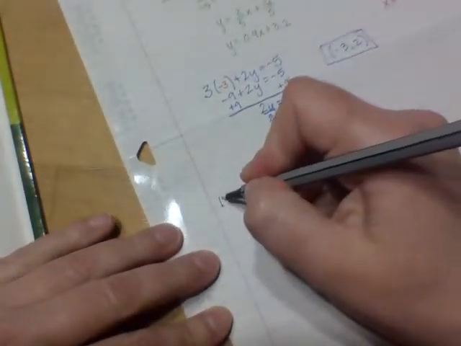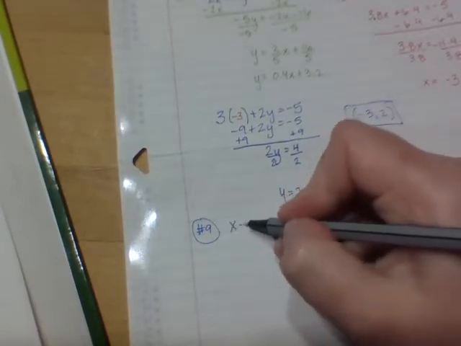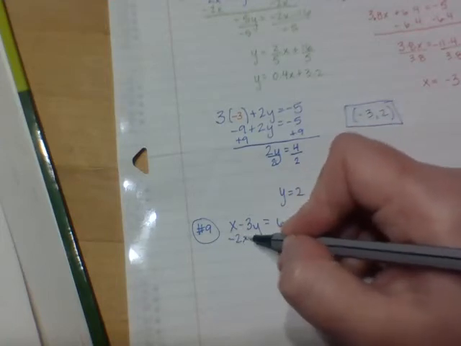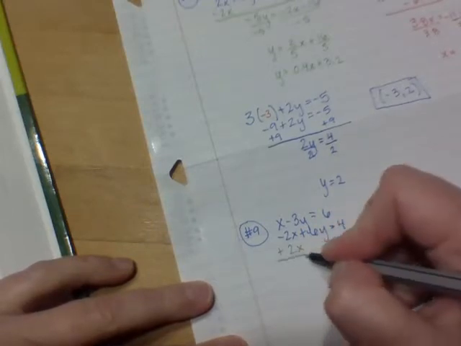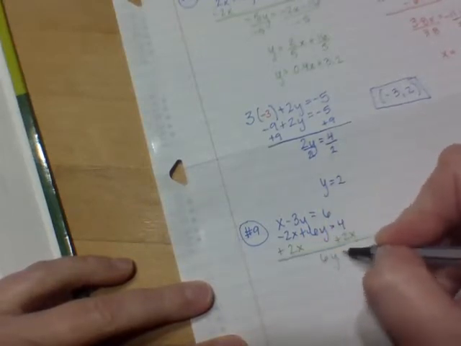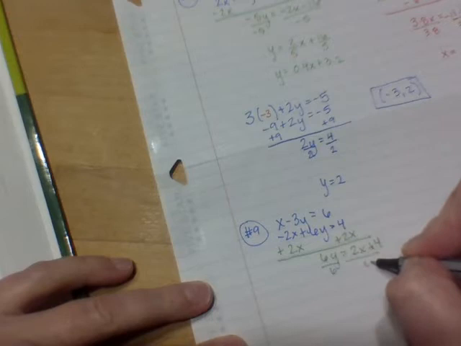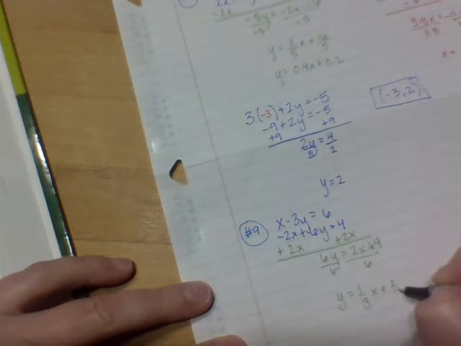All right, then moving on to the same process for number 9. Number 9 gives you x minus 3y equals 6, and negative 2x plus 6y equals 4. So we will rewrite this bottom equation and get 6y equals 2x plus 4. Divide everything by 6 and get a y of 1/3 x plus 2/3.